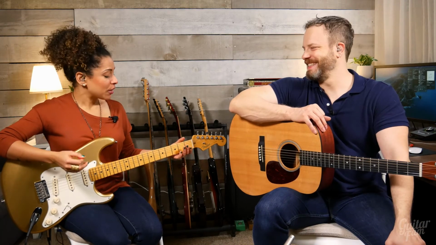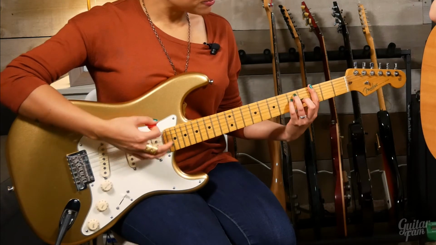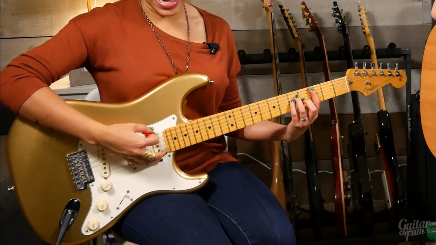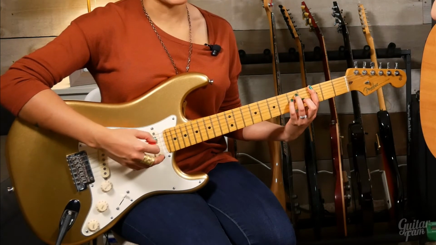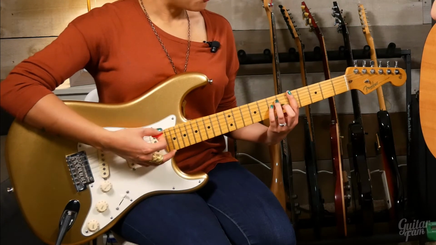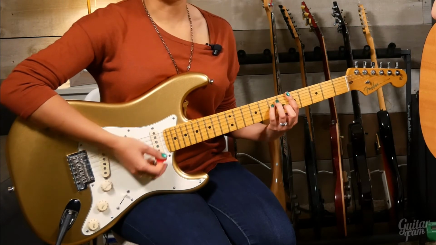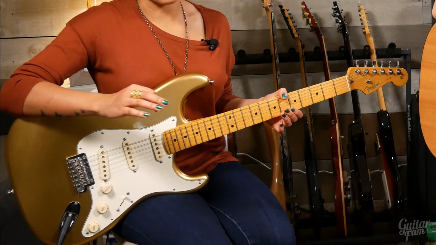It's because the E bar chord shape gets its root note or its name from the low E string. And so when you're able to move it around, you can literally play any major chord that you want to play.